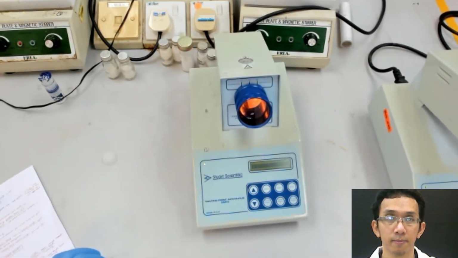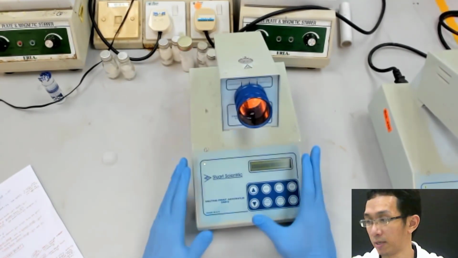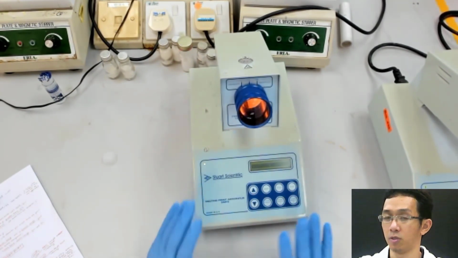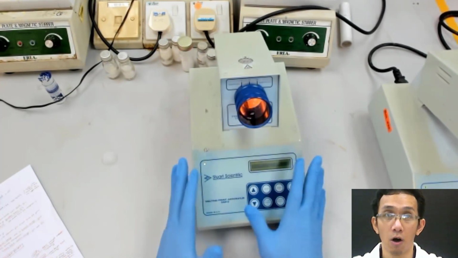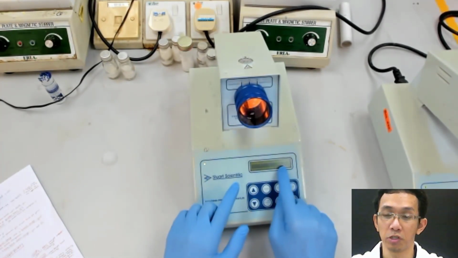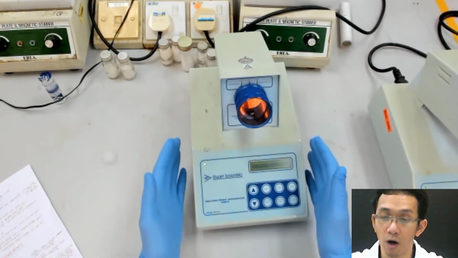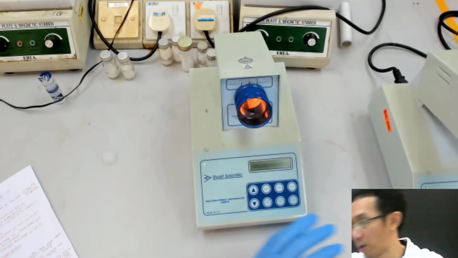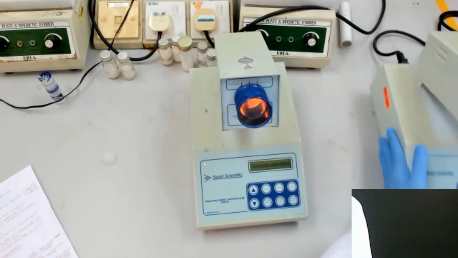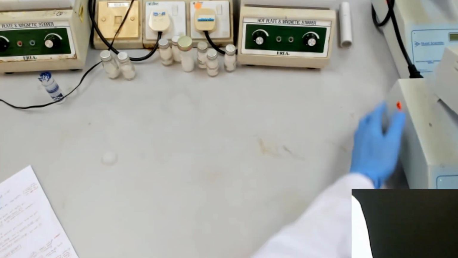Okay, so now that is what we call the mixed melting point experiment. We don't switch it off yet because you need to wait until it has reached ambient temperature before you switch off this equipment. If you switch it off now, it will damage the equipment. That is what the technician said. So I will leave it here before we do the next experiment.